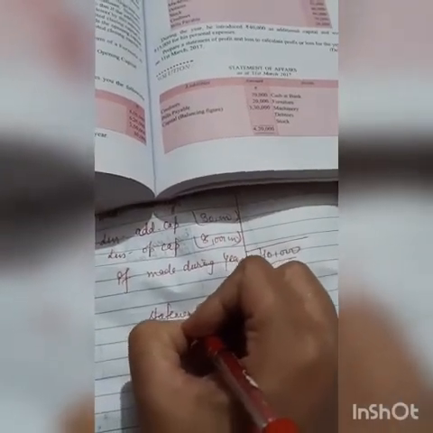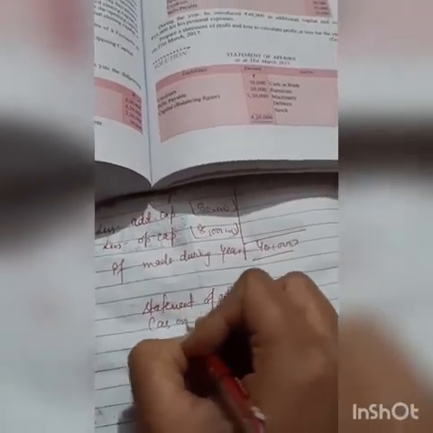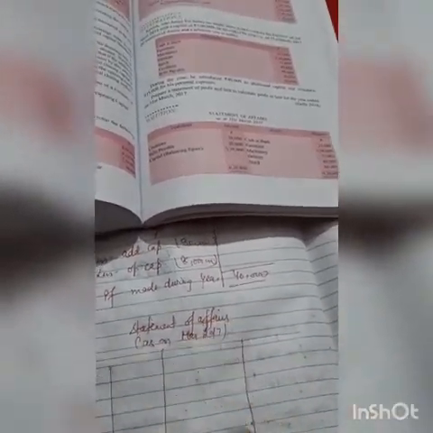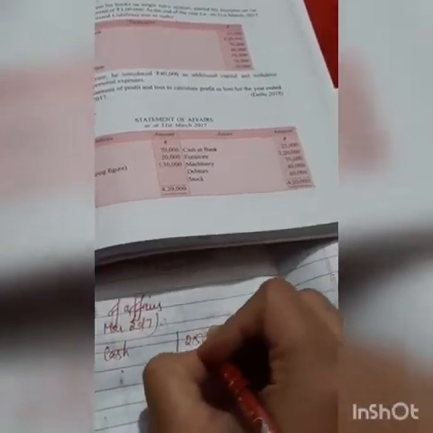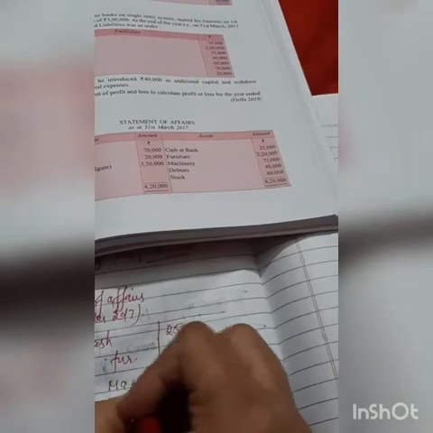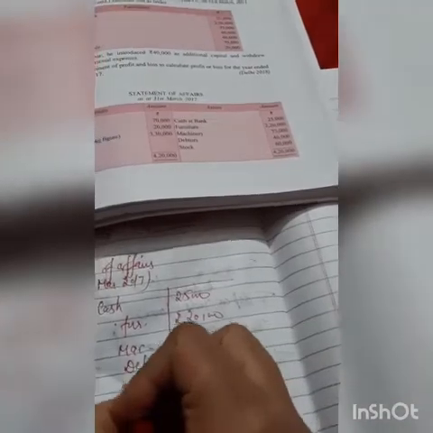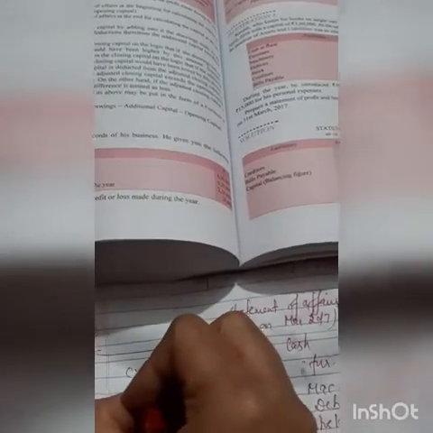So as per this, firstly we have to prepare the statement of affairs because here we have to find out the closing capital as on 31st March 2017. You know the assets and liabilities. So as per the statement, cash, furniture, bank, debtors, stock, they are all my assets. Cash 25, furniture 220, machineries of 75, debtors of 40, stock of 60.